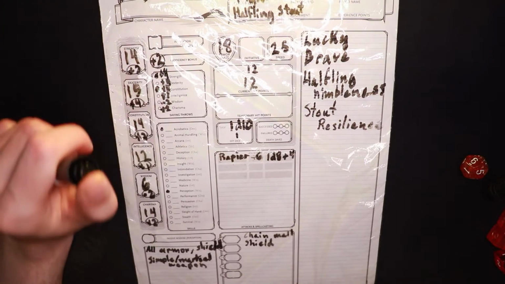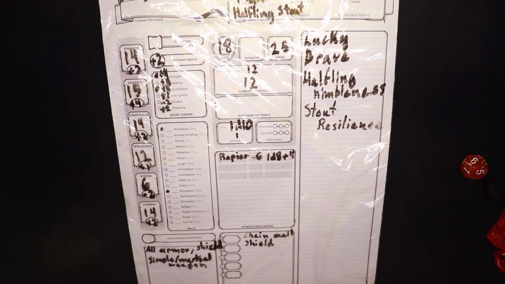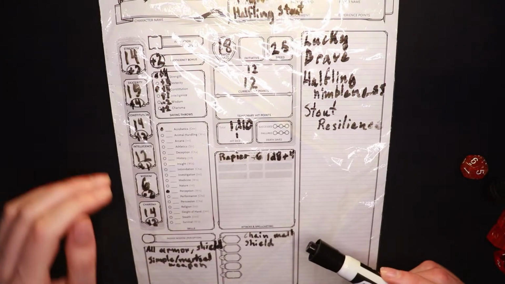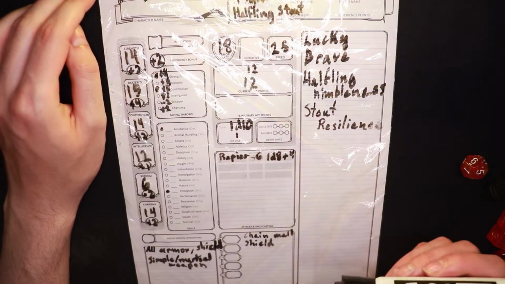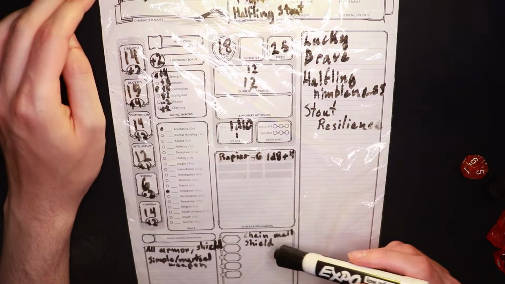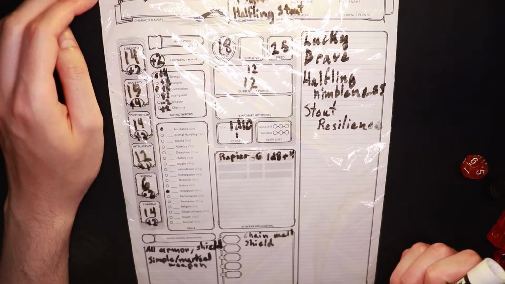Alright, now let's go back to our fighter equipment and see what we get from our class. So we got our chainmail, we got our martial weapon with a shield.